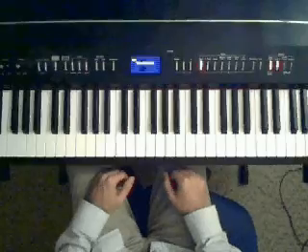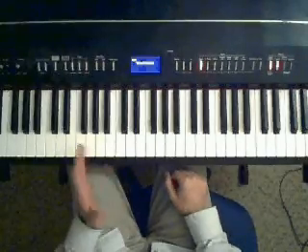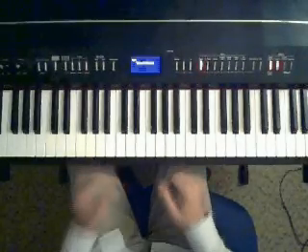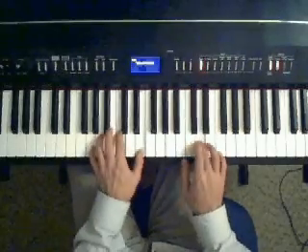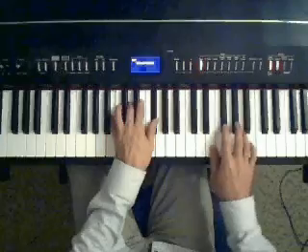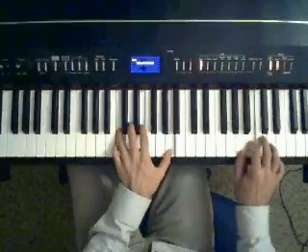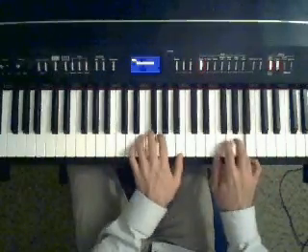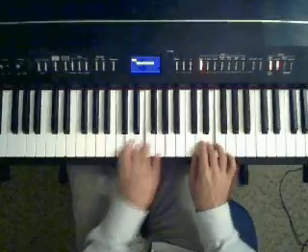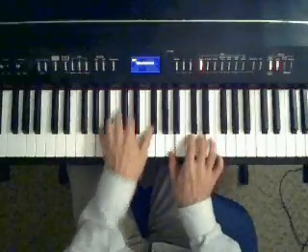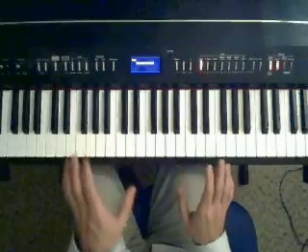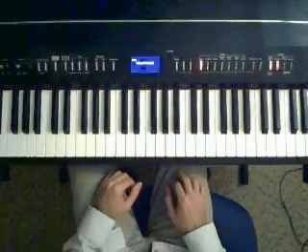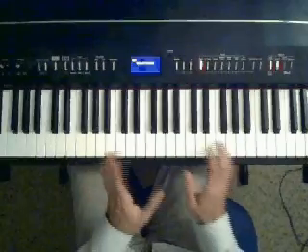Let's go back for a moment to McCartney's Yesterday and try to understand it in terms of 2-5-1s. Now we've seen how this song can be viewed in terms of 5-1s.